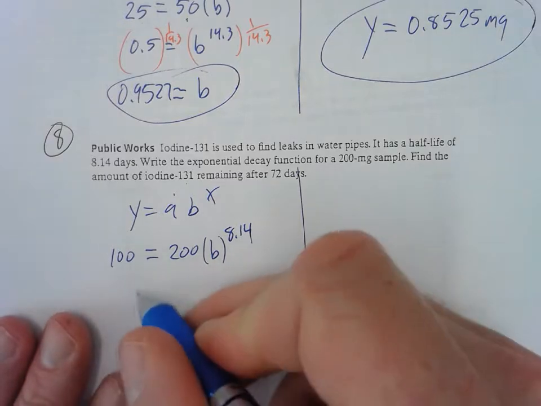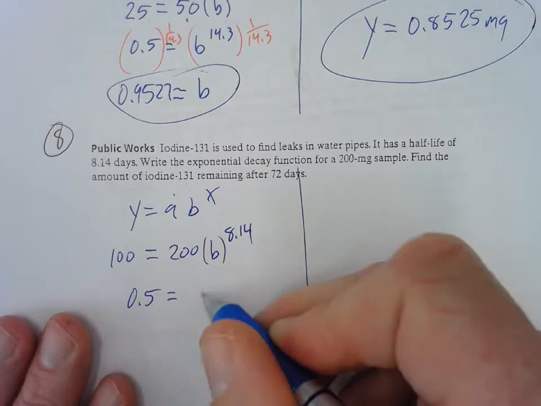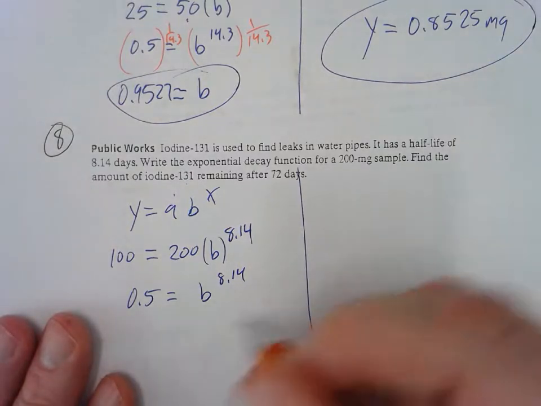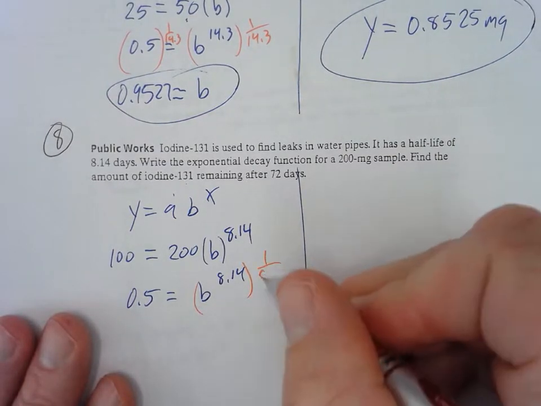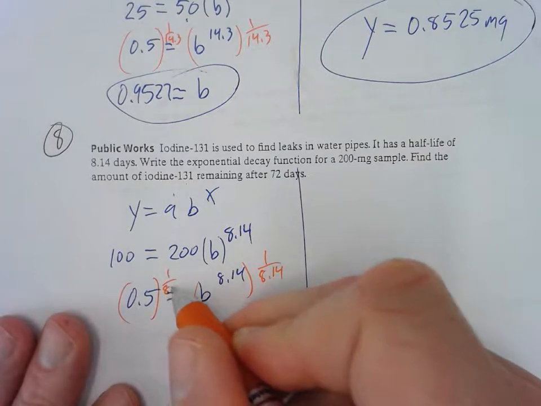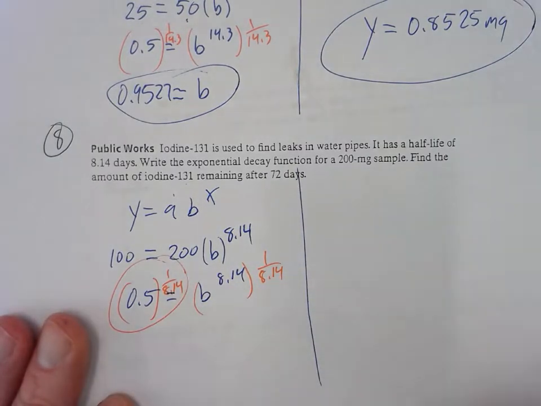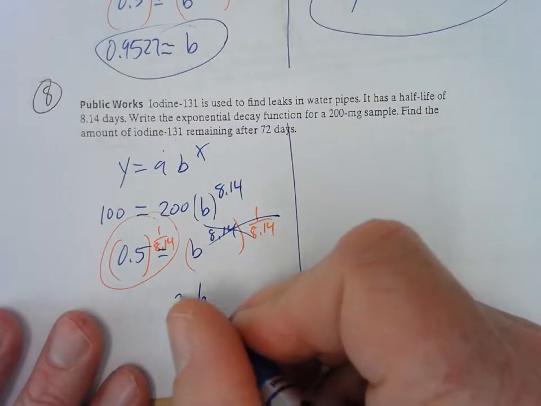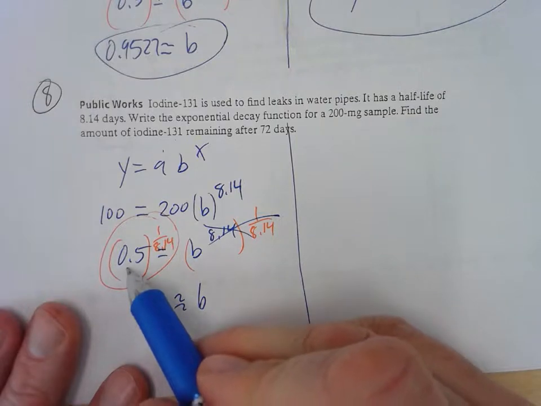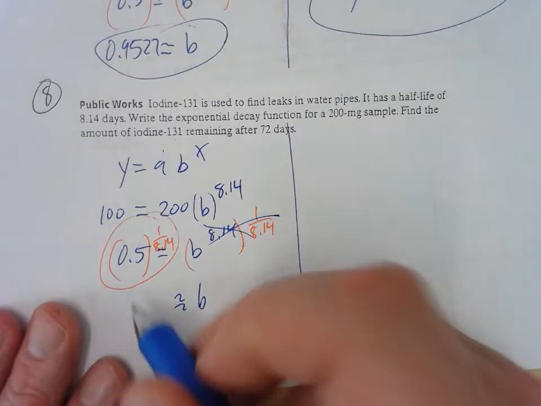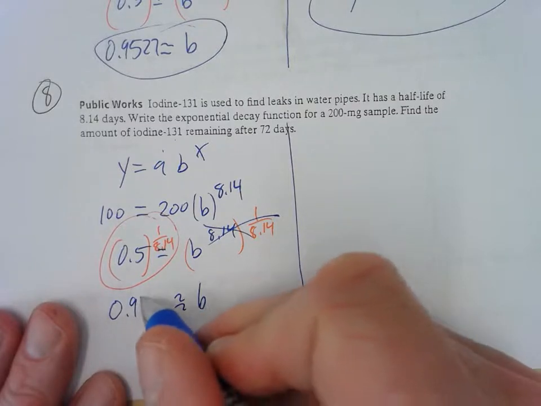So divide the 200 over, I get a half again because it's the half-life. I'm going to do the opposite exponent, which is 1 over 8.14. So that gets typed into the calculator. So these cancel out. You get B is approximately equal to 0.5 to the power of 1 over 8.14, which gives me 0.9184.